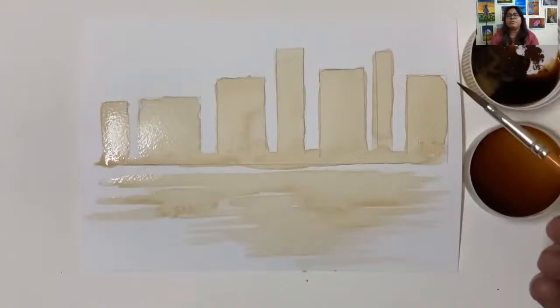The buildings and the water. Everybody quickly complete the water portion.